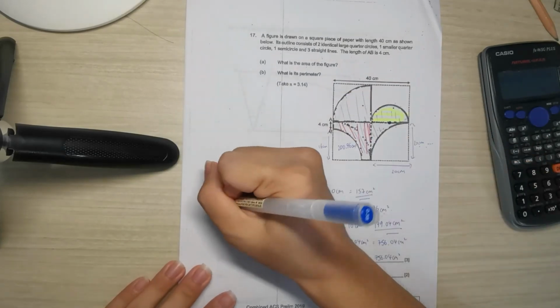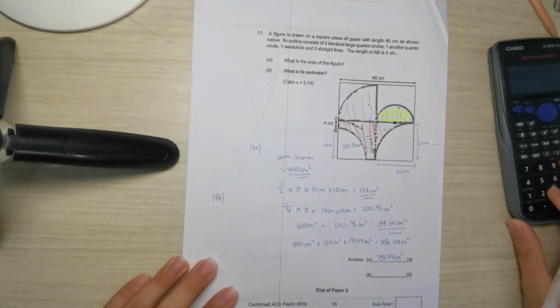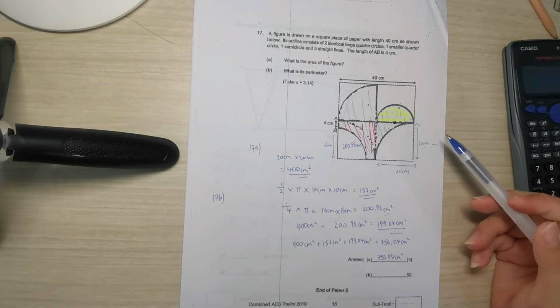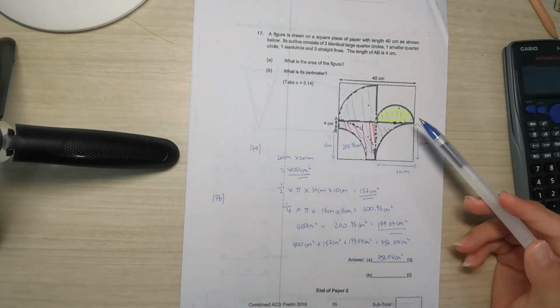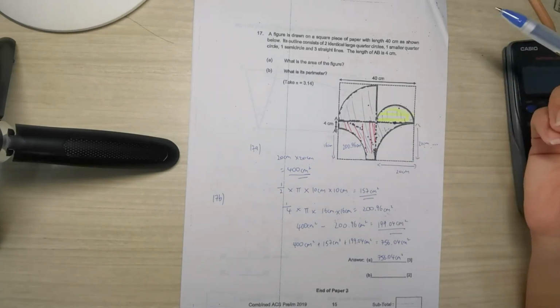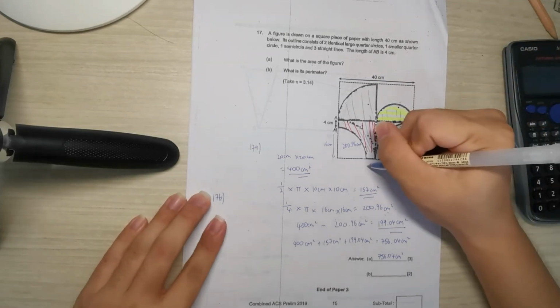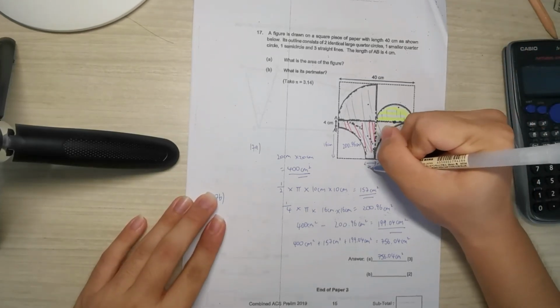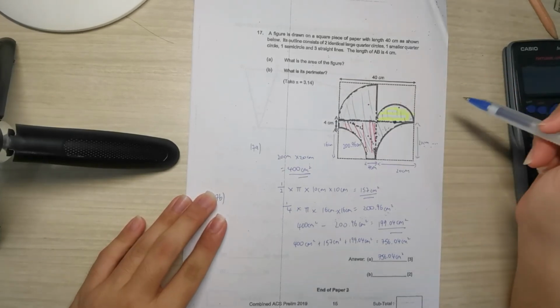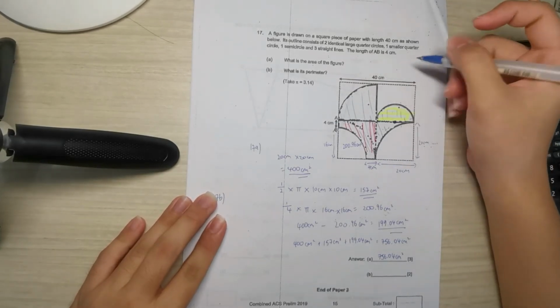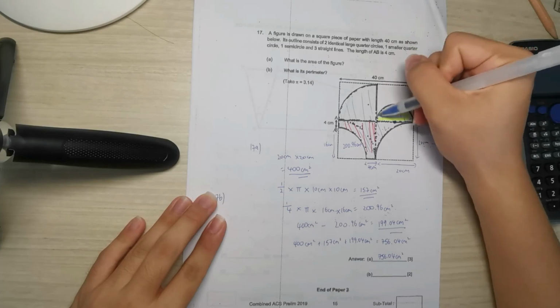Okay, last part, 17b. So what is the parameter? The question wants you to find the parameter of the figure. Okay, I'm getting a bit dizzy already. So here's 4 cm, here's 4 cm. From here to here is 20 cm, right?